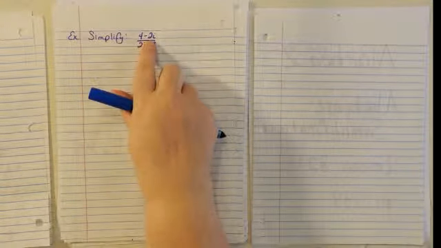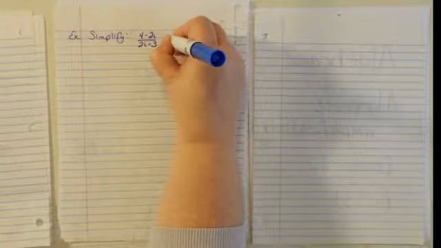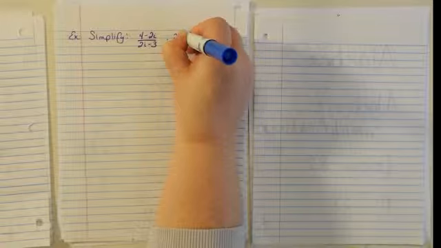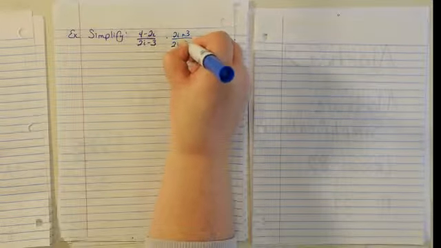Okay, let's try another example. Simplify 4 minus 2i over 2i minus 3. So we're going to multiply the top and bottom times the conjugate of the denominator to get rid of the i's in the denominator.